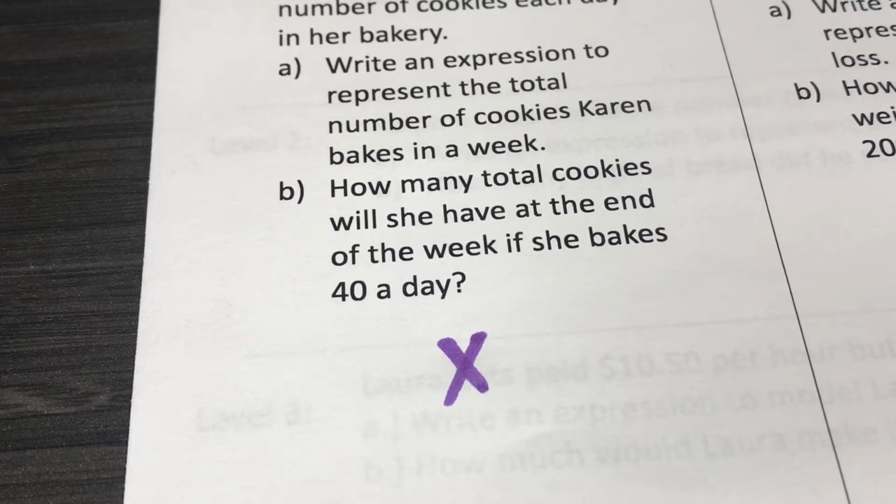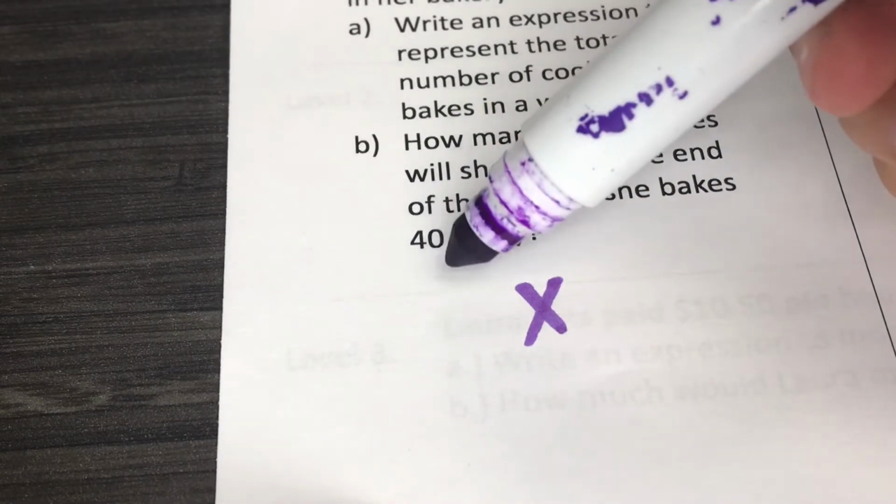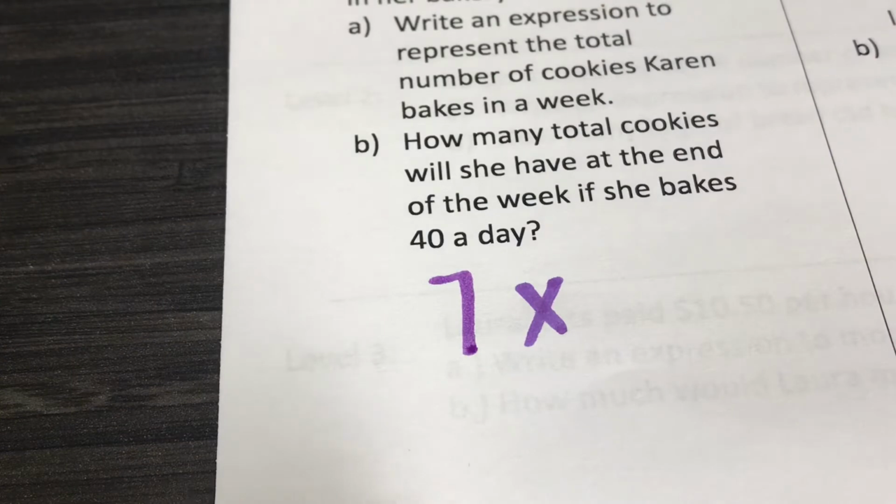So there's 7 days a week. She makes the same amount of cookies every day. So how many cookies will be described as 7x?